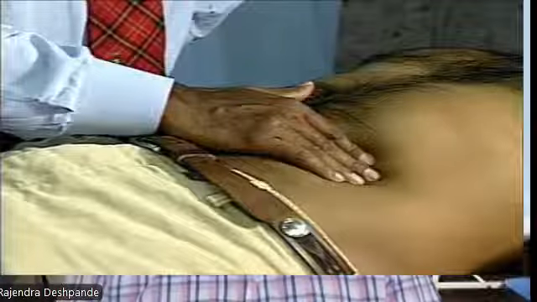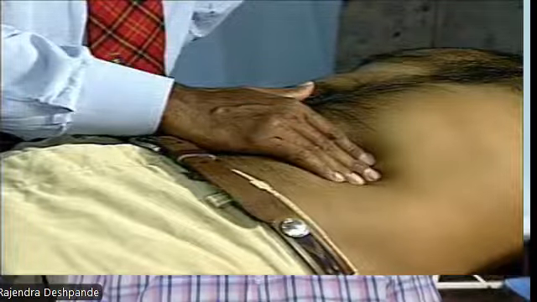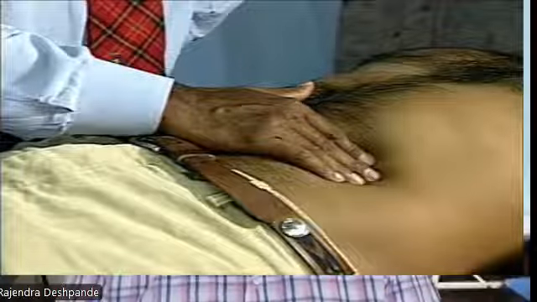When the spleen is enlarged, that may indicate a problem in the RBC breakdown, that is hemolytic anemia, or there may be a malaria patient where the spleen can be enlarged.